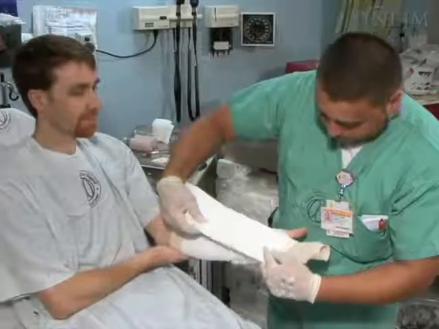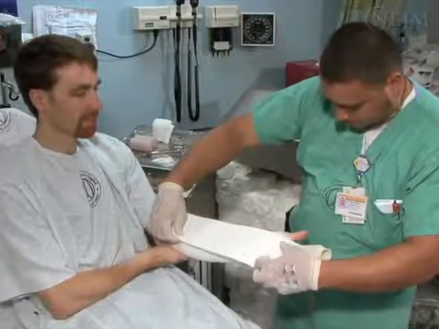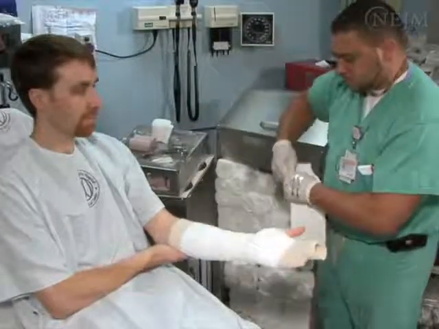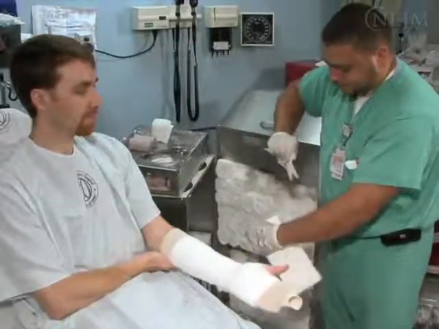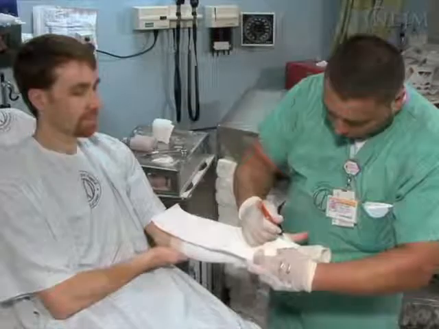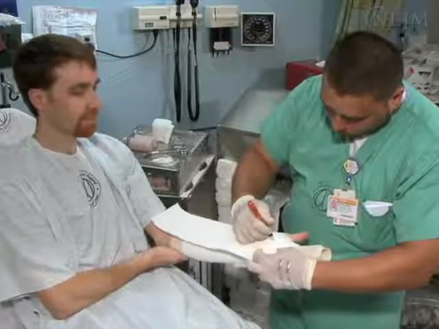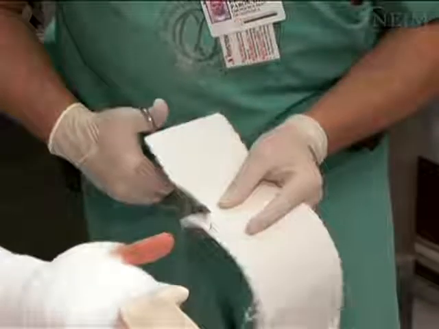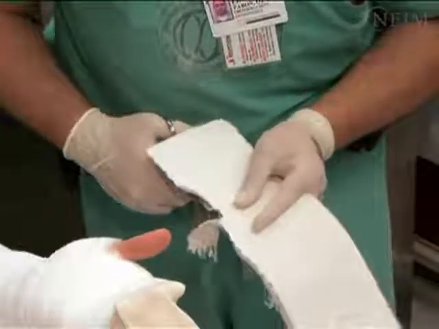Select a piece of dry plaster that is slightly wider than the limb to be immobilized. Measure the length of the splint material required and then cut or tear the dry plaster material to the appropriate length. Use at least 8 layers of plaster material for upper extremity splints and 12 layers for lower extremity splints to provide adequate strength to the completed splint.